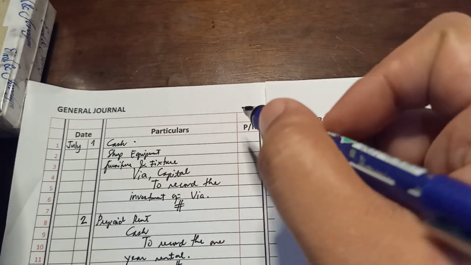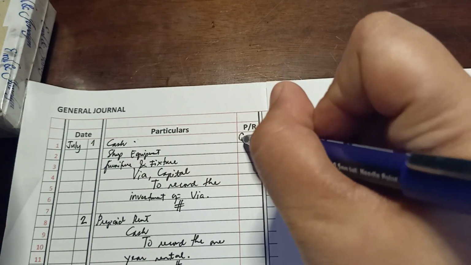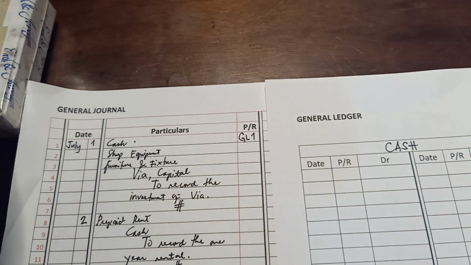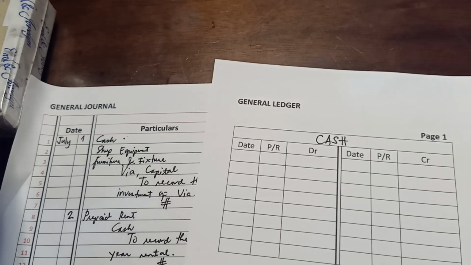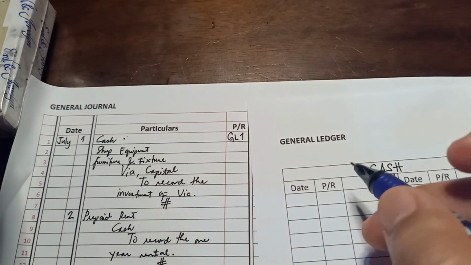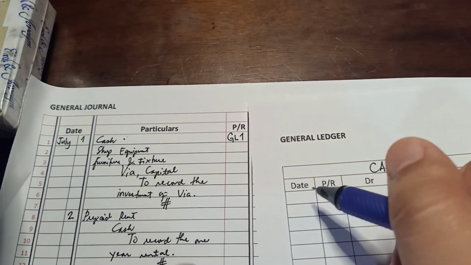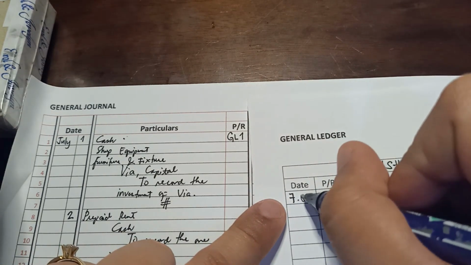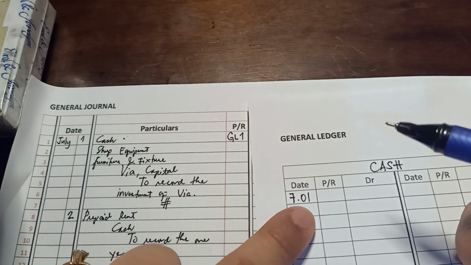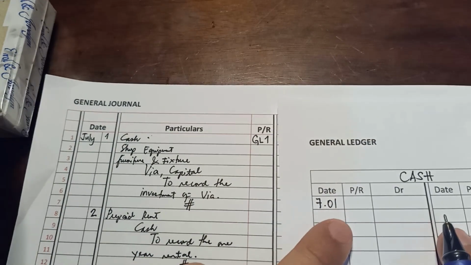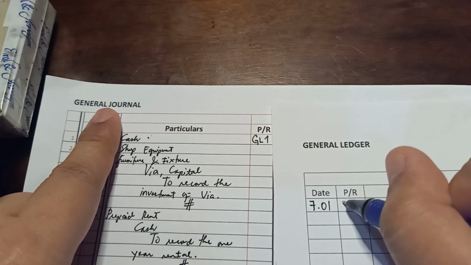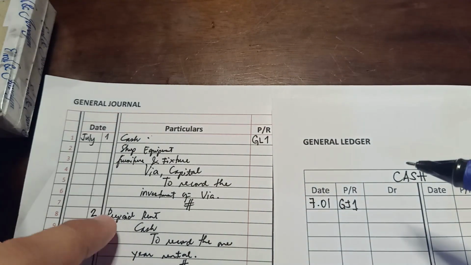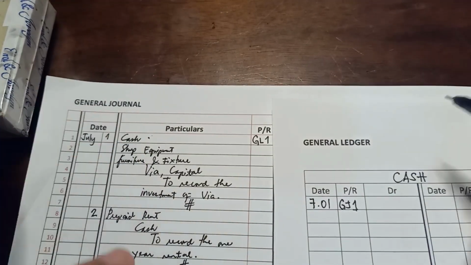So, ilalagay po natin dito General Ledger page 1. At the same time, ilagay mo na din po si July 1. Okay? Post reference mo, saan mo kinuha yun? Siyempre sa General Journal 1. General Journal 1 po siya kasi nag-iisang sheet lang naman po or nag-iisang page lang siya.